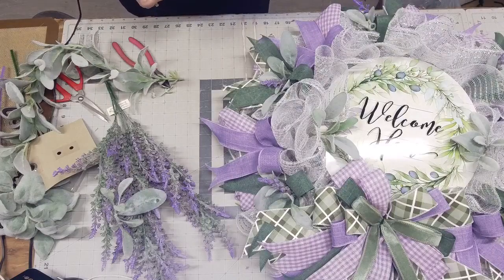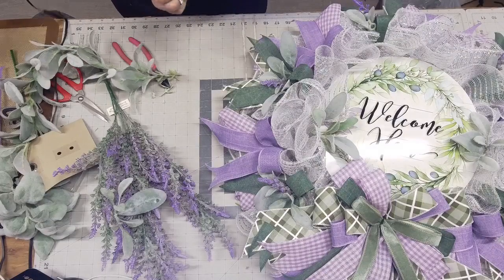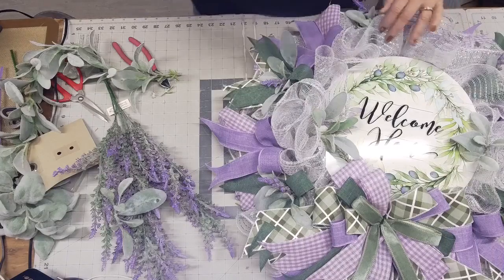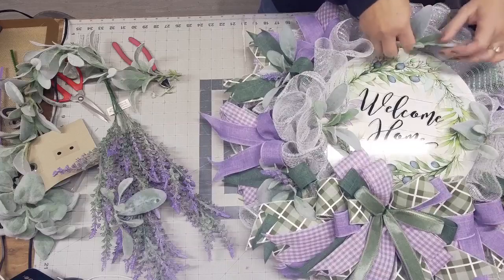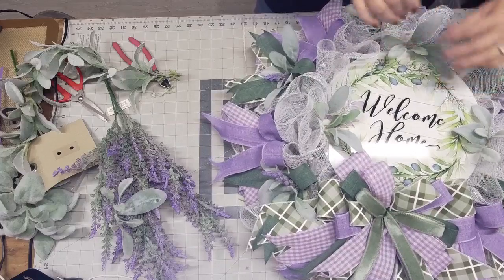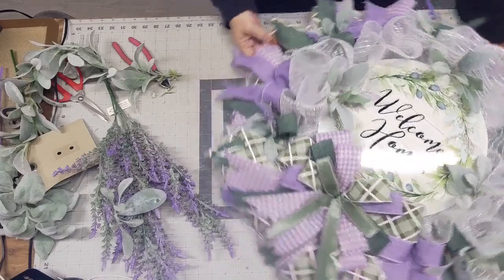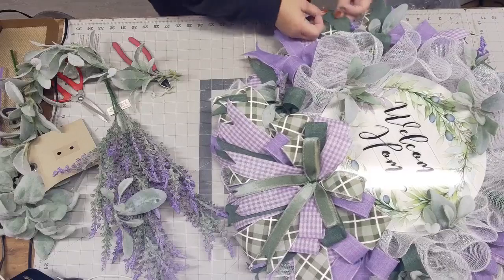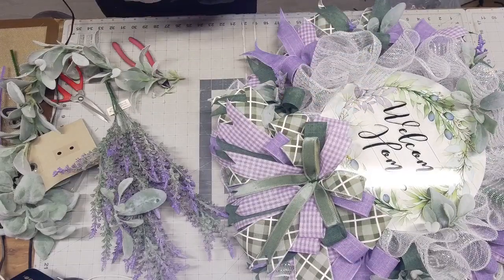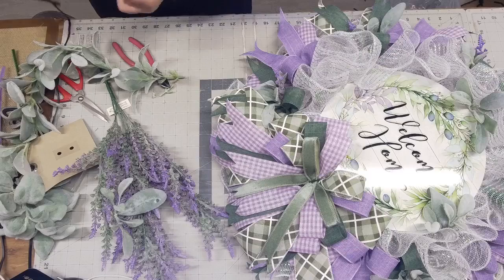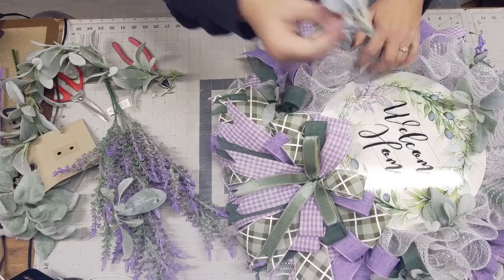So the nice thing about glue and florals and mesh is glue loves to adhere itself to Deco mesh. Loves it. So it means that adding it to your designs is fairly easy. Okay, going in here.